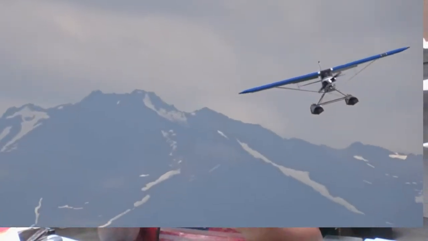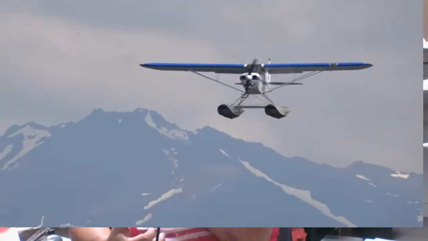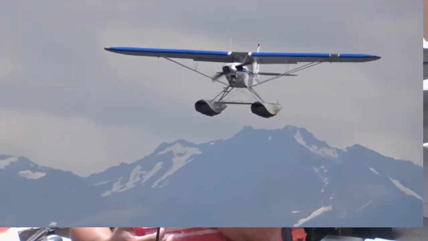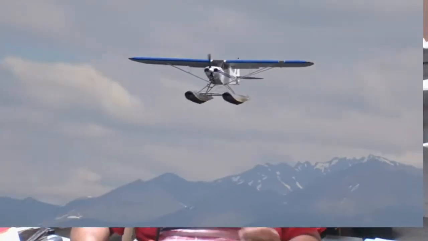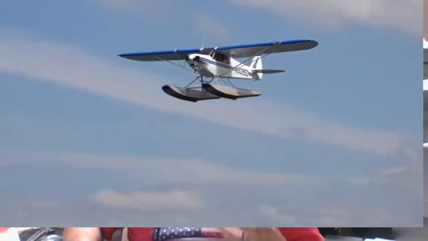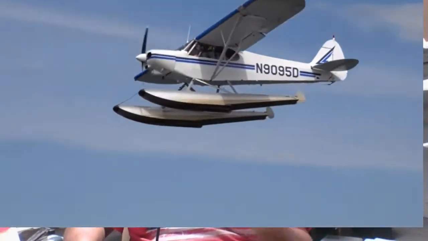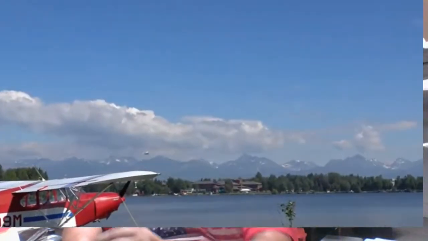Because water sucks you in. It sucks that aircraft into the water and doesn't really allow it. So as the aircraft builds up speed, not only are you creating lift, but you're going up into the air. The suction comes off that step process. So that's why you see those pontoons like that.